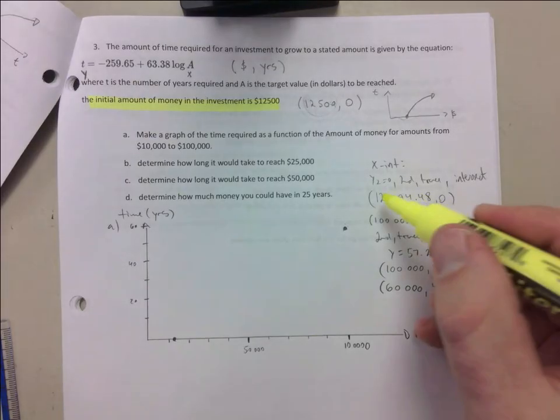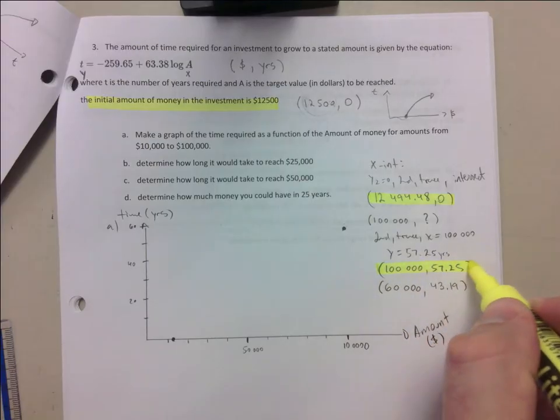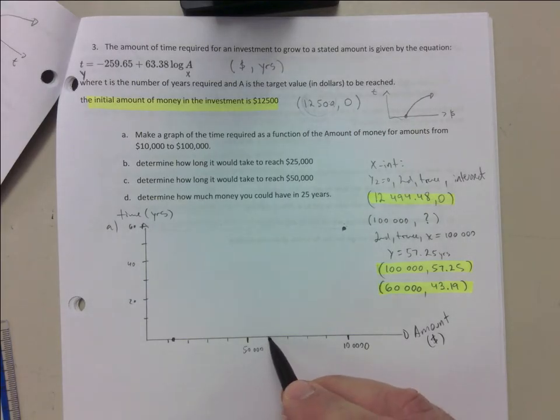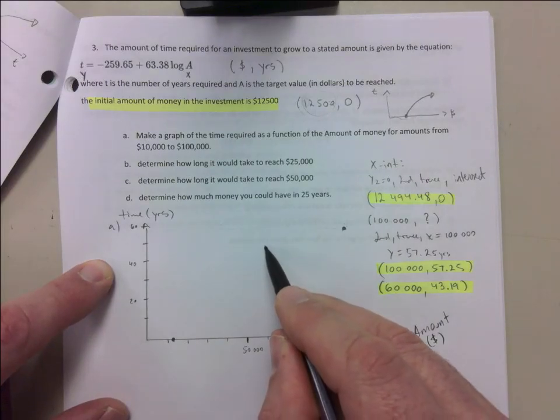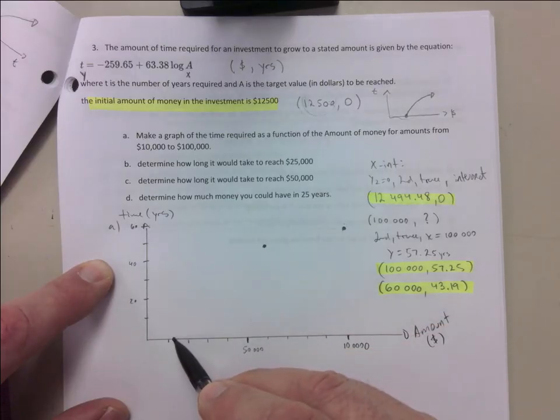So again, this is my second point and another point. So 3 points to graph this properly. So 60,000 gets me to 43, right about there. And now I have everything I need.